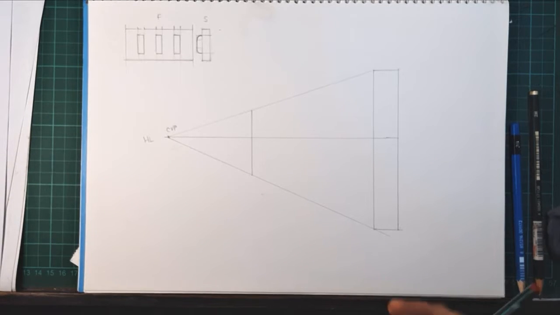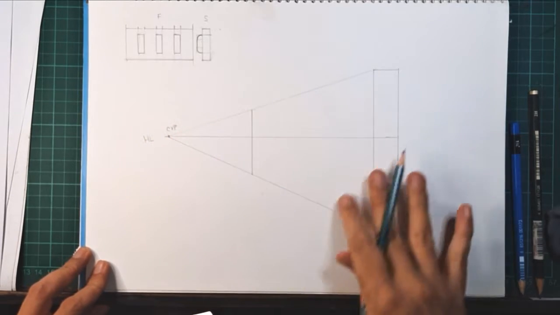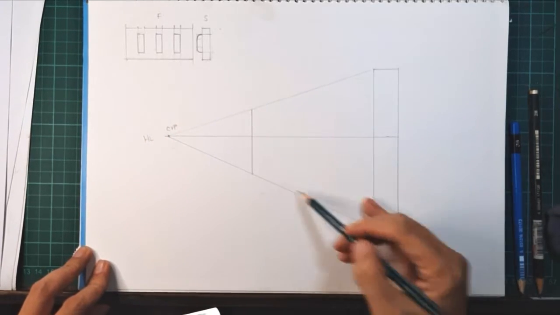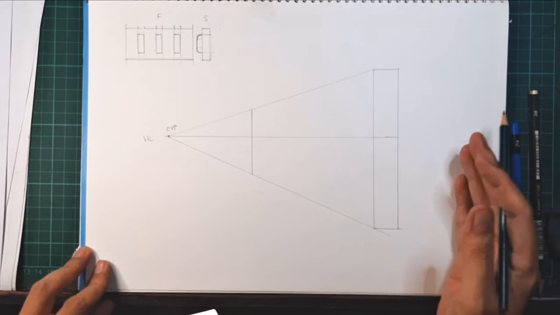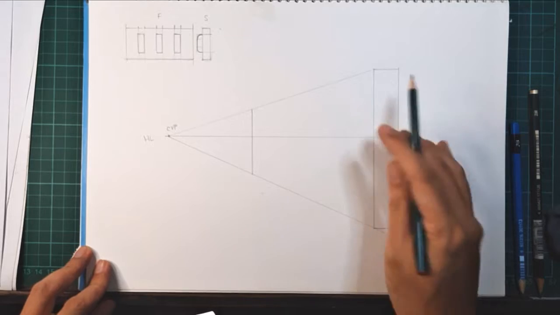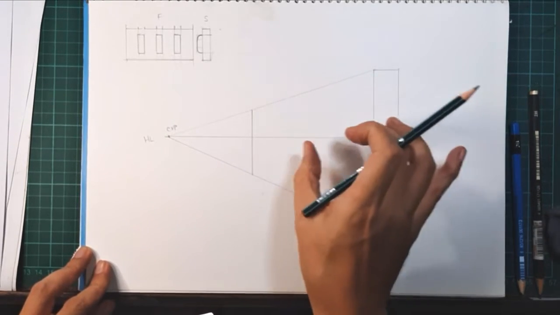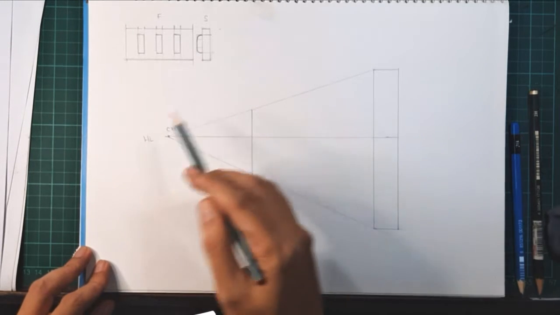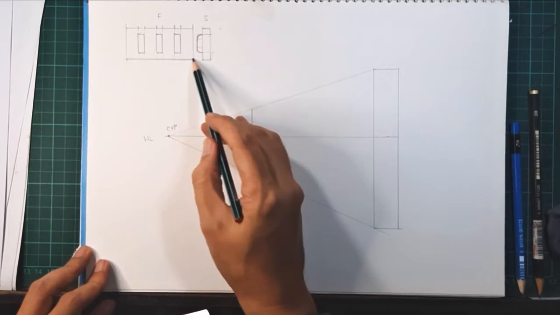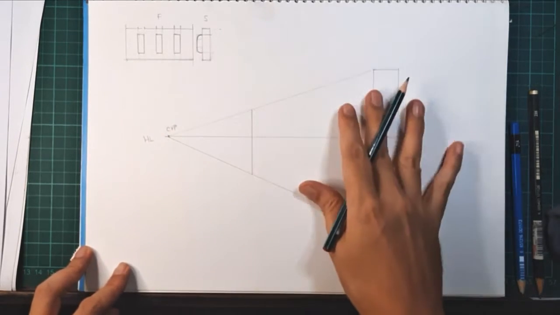So the first challenge is to find out how to establish these divisions in this plane or face. And like what we've been saying about perspective, the more you go towards the horizon line, the shorter distances get. So in perspective, this should be bigger than this. So how do we do that here?